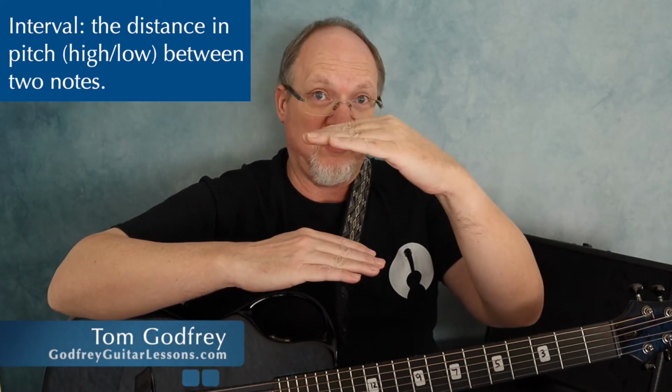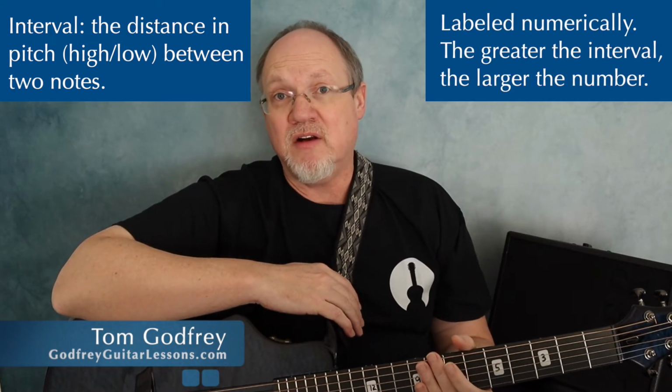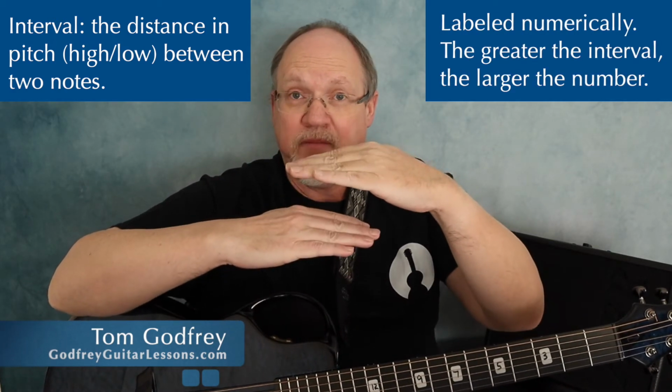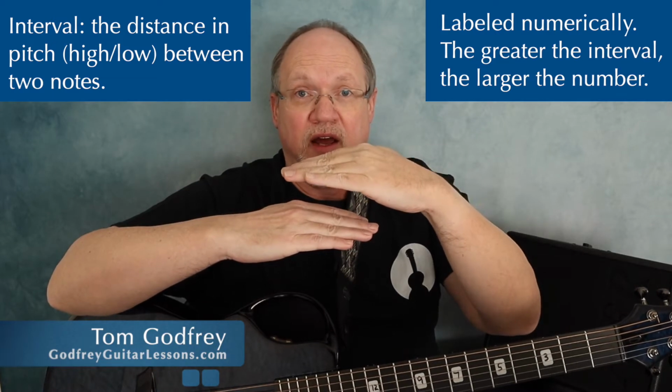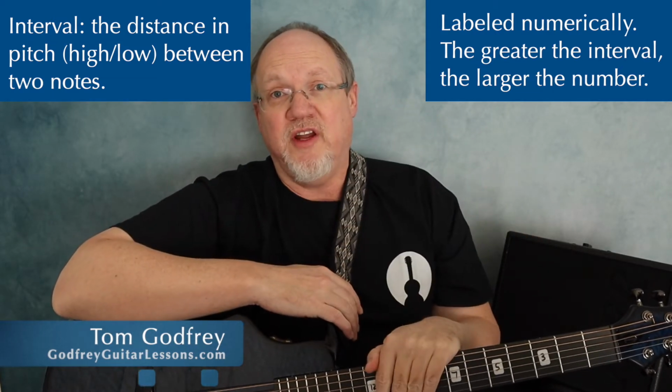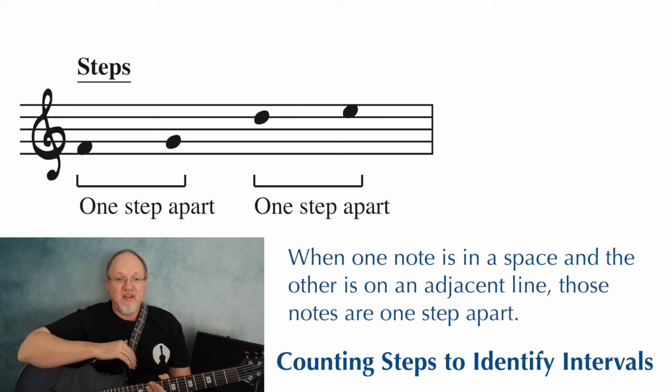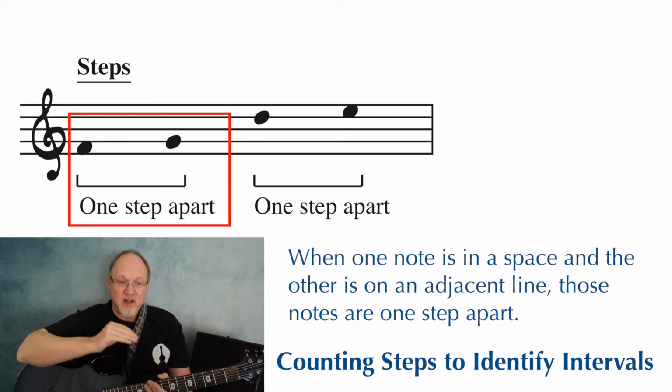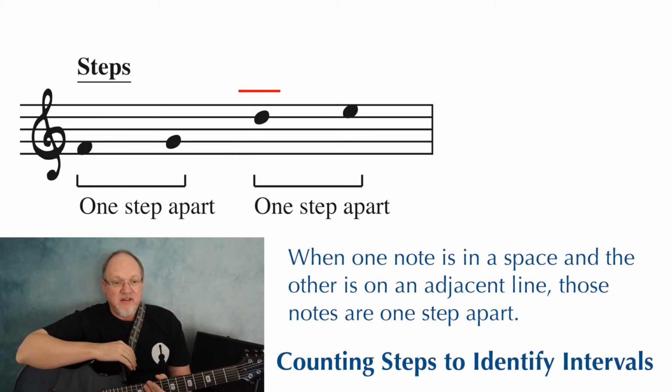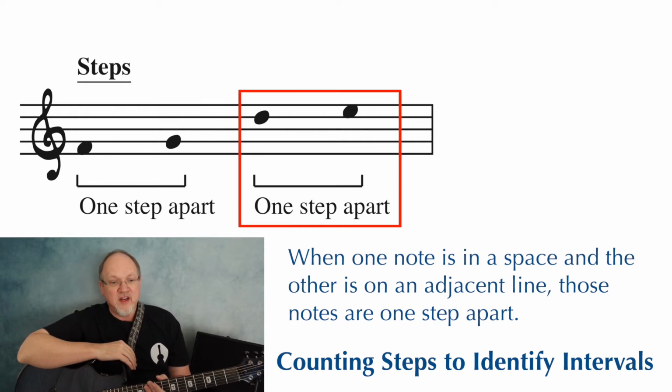An interval is the distance in pitch between two notes, and intervals are labeled numerically, so the closer the notes are in pitch, the smaller the number, and the farther apart they are, the larger the number. When one note is in a space and the other note is on an adjacent line, then the two notes are one step apart. In the example, we have an F and a G, they're one step apart, and a D and an E are one step apart.